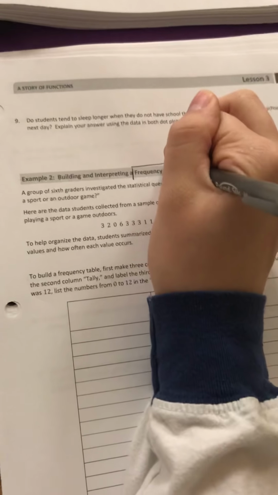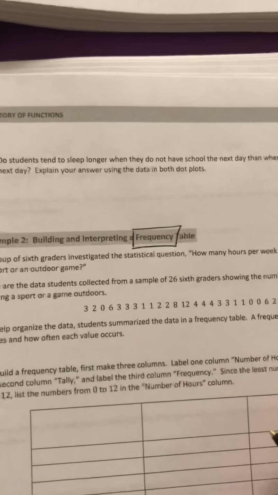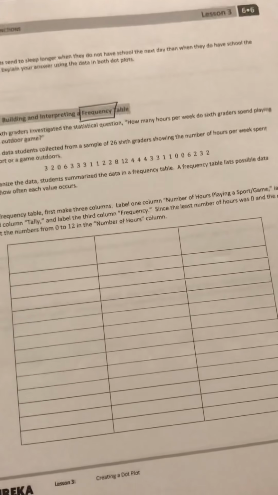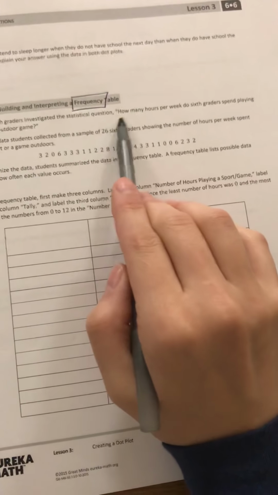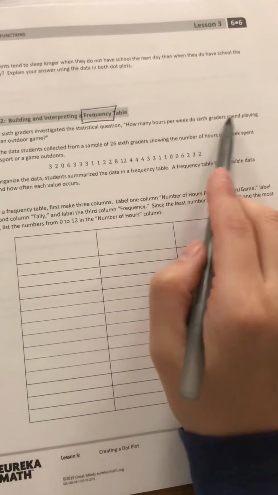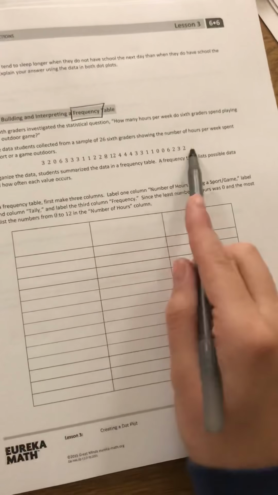Now we're going to be moving into building a frequency table. Frequency table has kind of a fancy name, but it doesn't mean anything more than you think it means. It's actually just talking about how many are in each number. So we're going to be looking at a new set of data. The question we're looking at is how many hours per week do sixth graders spend playing a sport or an outdoor game? And here is the number of hours for 26 sixth graders. Okay, here's our new data set.